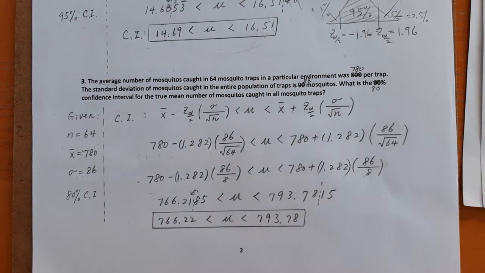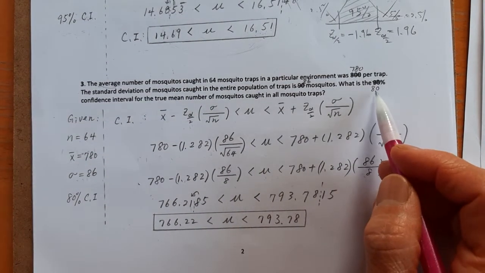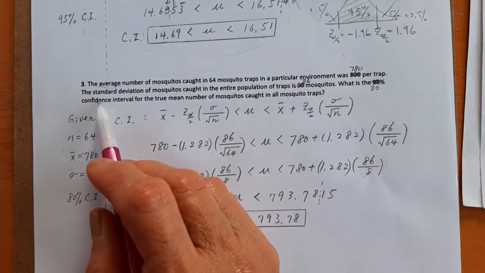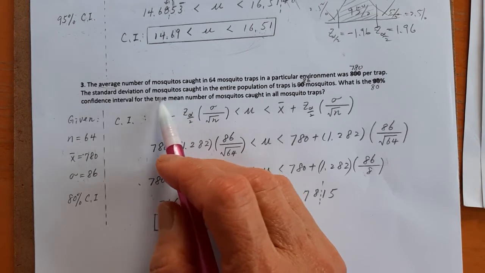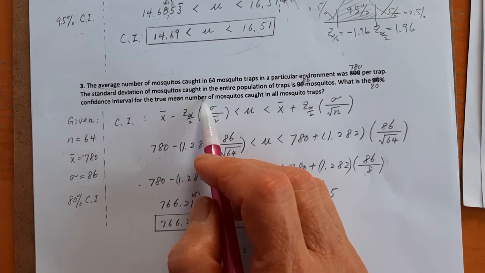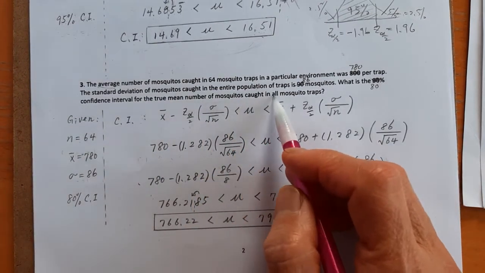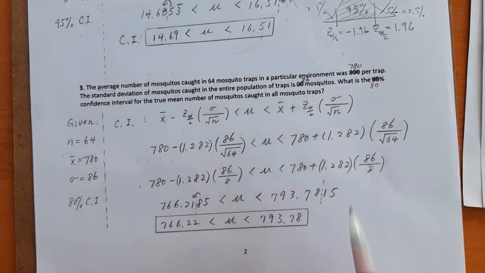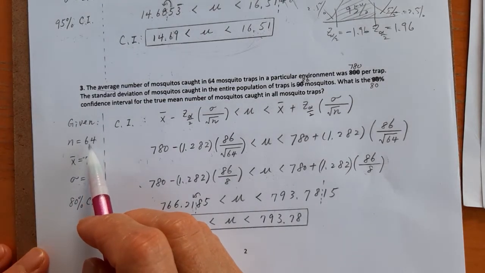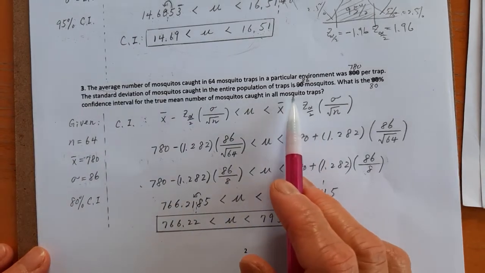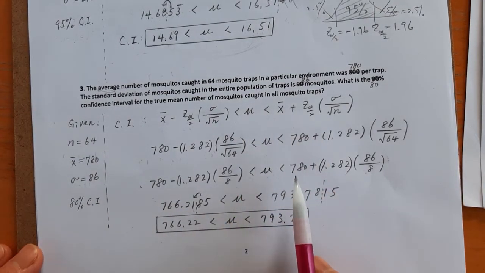And I changed it to an 80% confidence interval for the true population mean number of mosquitoes caught in all mosquito traps. That's the population, all mosquito traps. Here only 64, and all is a lot.